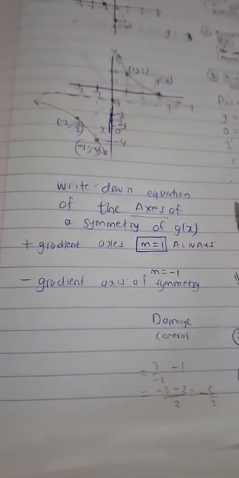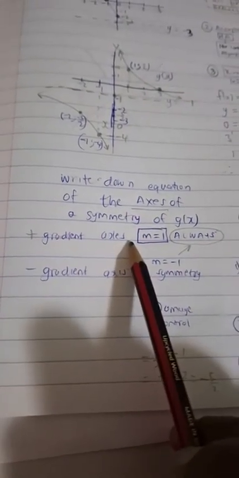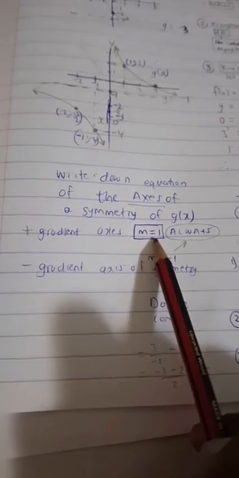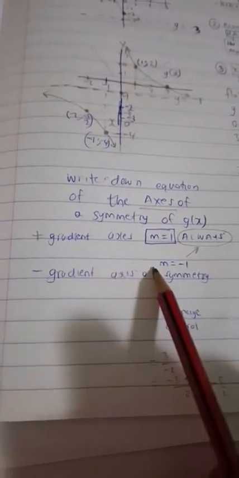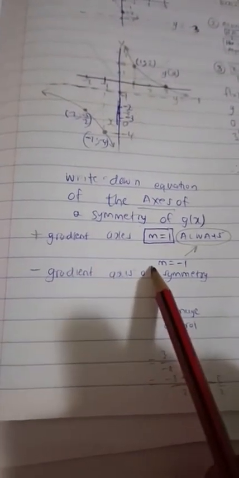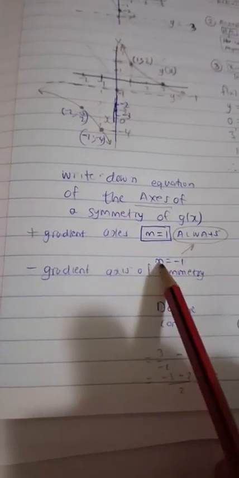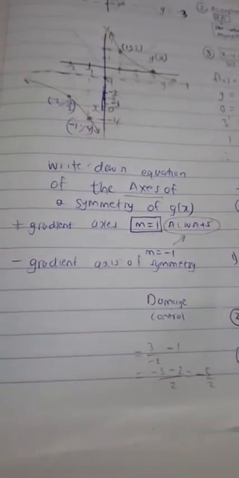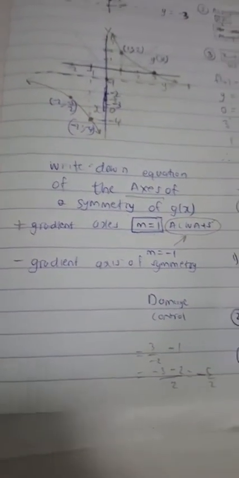So I'm going to highlight or circle this word always. One thing for sure you guys should always have is the gradient. You should know what the gradient of the positive axis of symmetry will be. It will be positive 1. The gradient of the negative axis of symmetry will be negative 1. And that is always, grade 10, 11, 12.